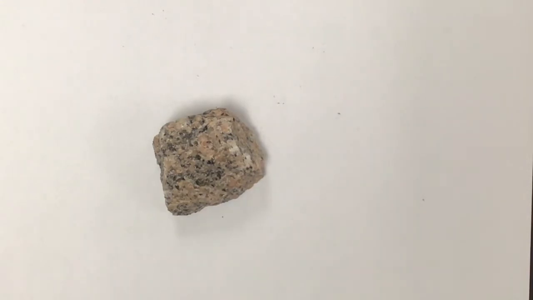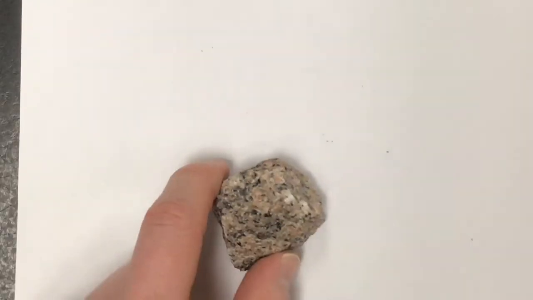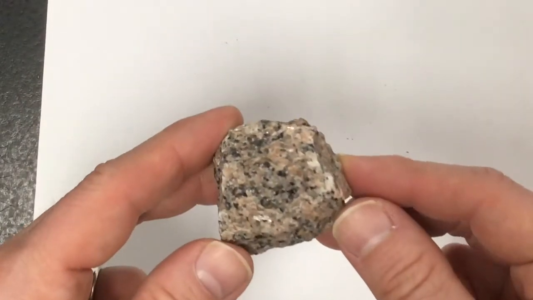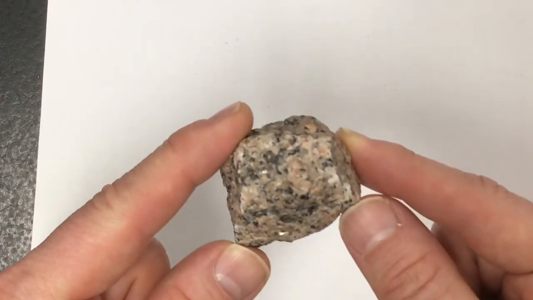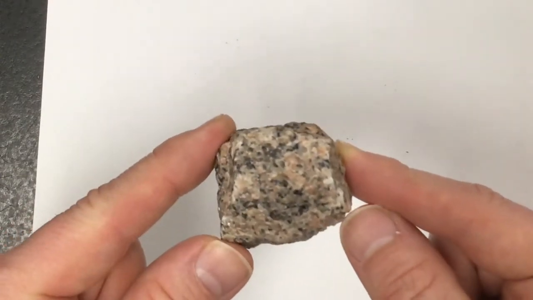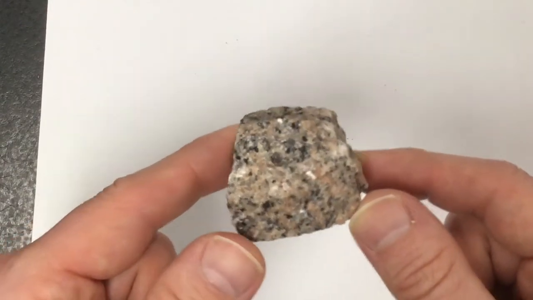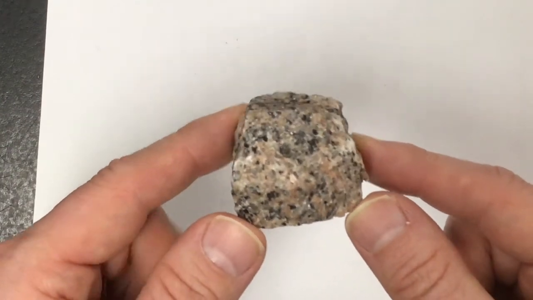So the first rock in this lab that you want to look at is the granite. Okay, so we've seen this rock before, but I want you just to observe it. You can see it's made out of crystals. You can see it has different minerals in it. The black mineral is hornblende, the pink mineral is feldspar, and the clear, kind of whitish colored mineral is quartz.